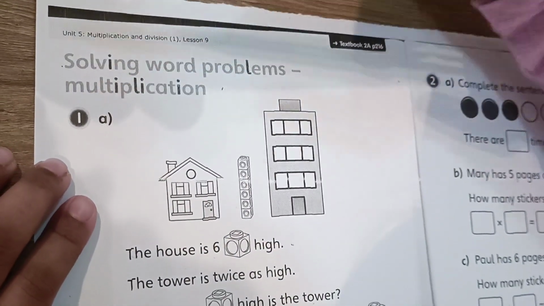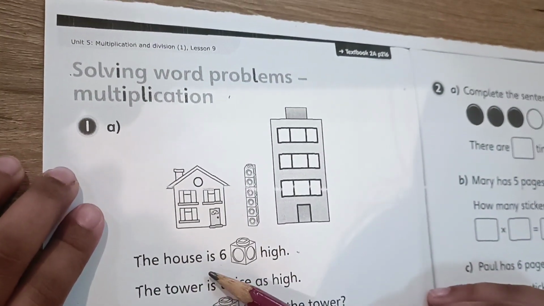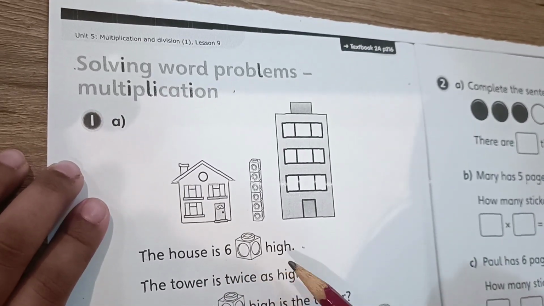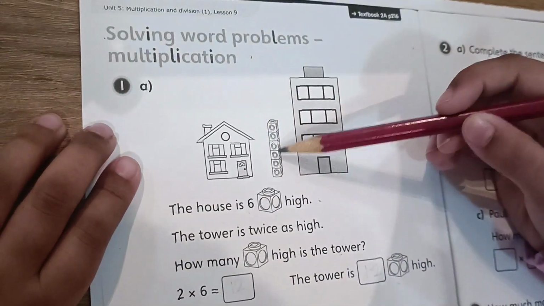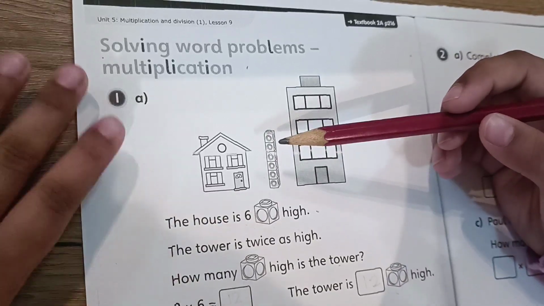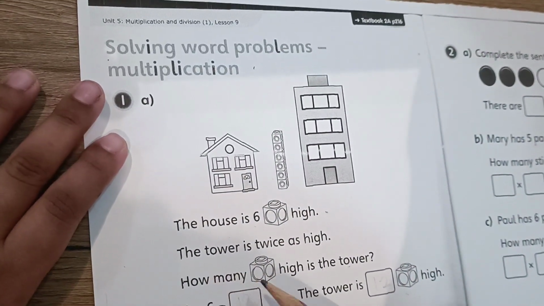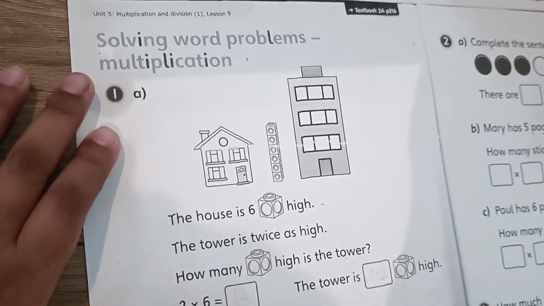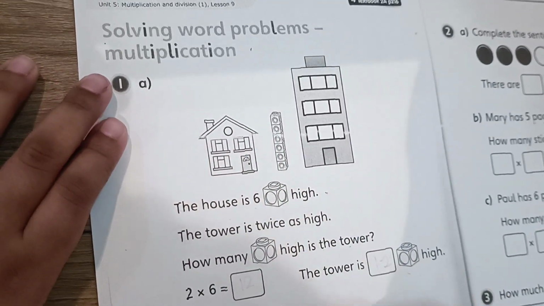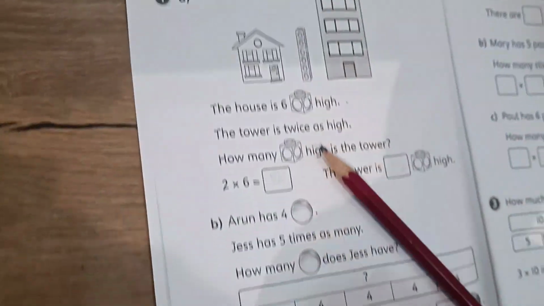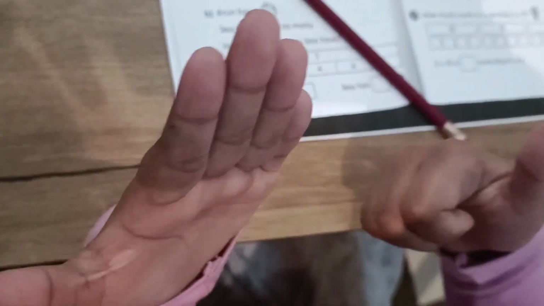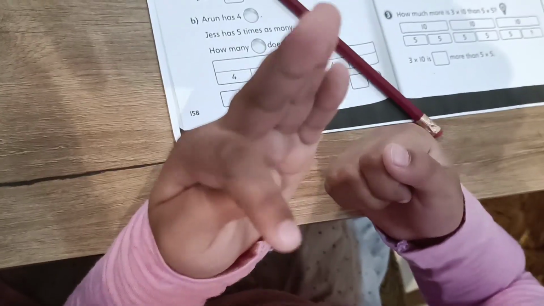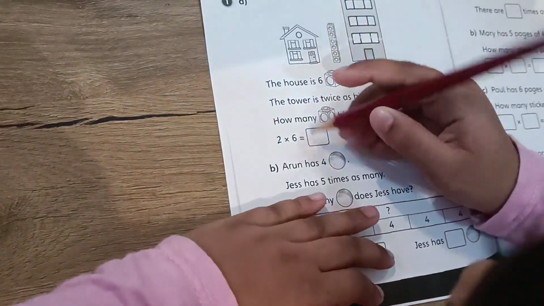Number 1A. The house is 6 blocks high. That means how much height it is. The tower is twice as high. So what is 2 times 6? Take 6 fingers and count in twos. 2, 4, 6, 8, 10, 12. What's the answer? 12. Easy.